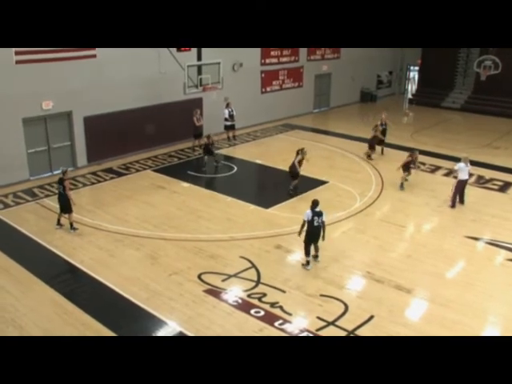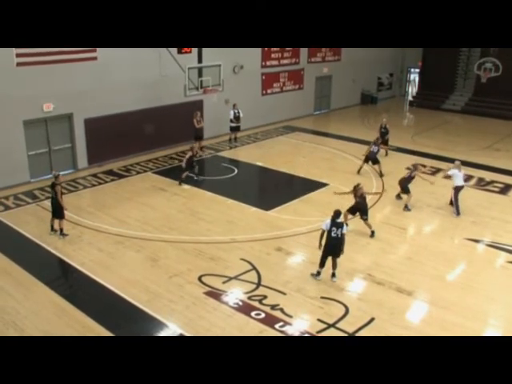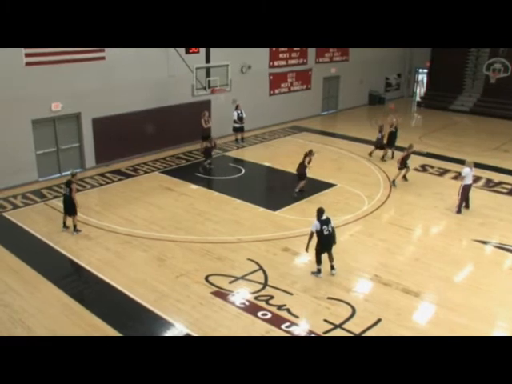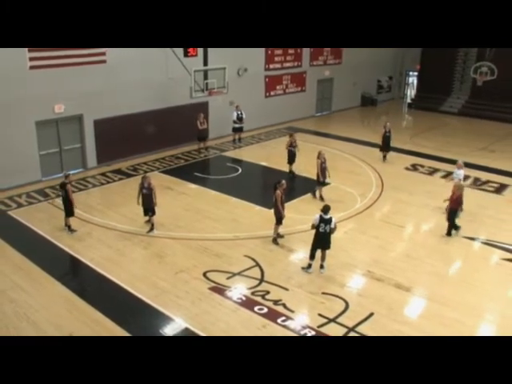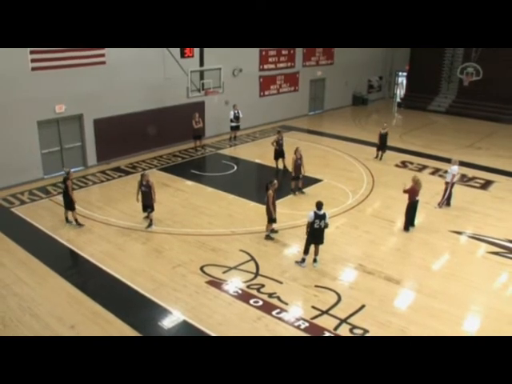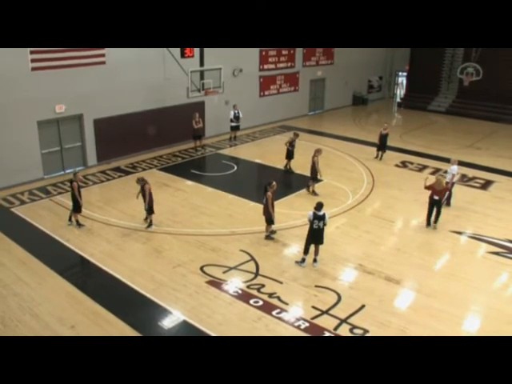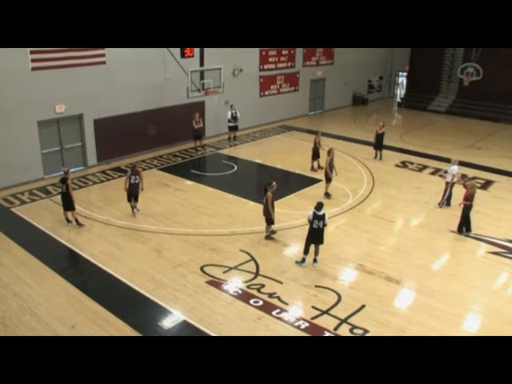Good. Good. All right, good. Stop right there, okay? Now we're going to let people move. All right, that's what shell looks like when the ball moves. You have to move at all times, regardless of what your guy is doing.